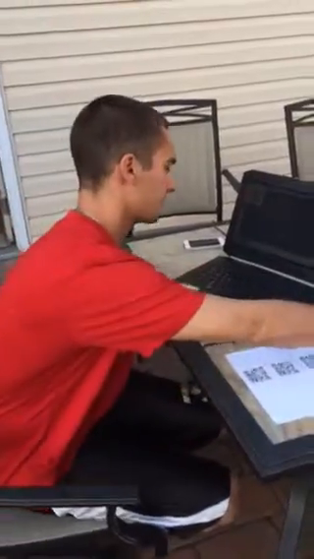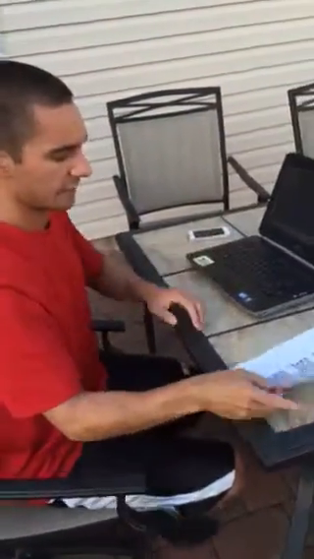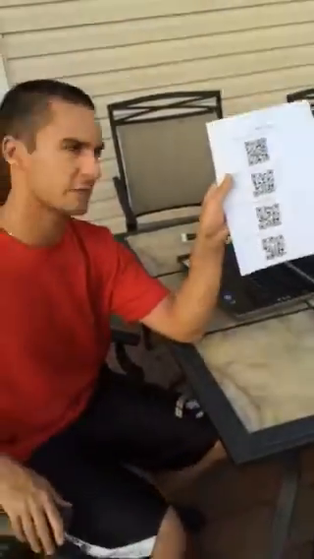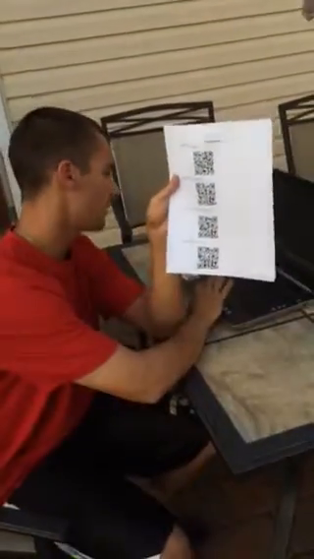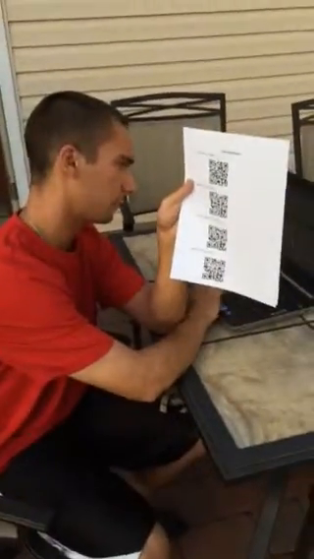Coming from Paint is somewhat of a complicated image, but it'll paste in Word, and what you'll get is, after you print it out, a series of QR codes that you can cut and paste onto like a squat rack or whatever it may be.